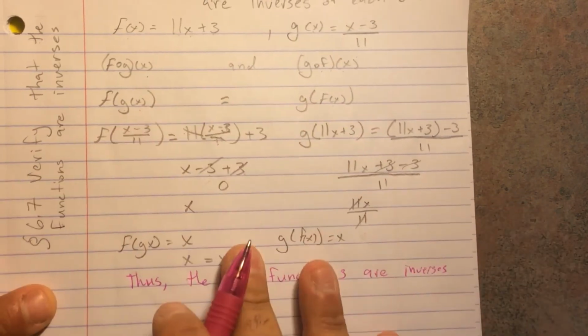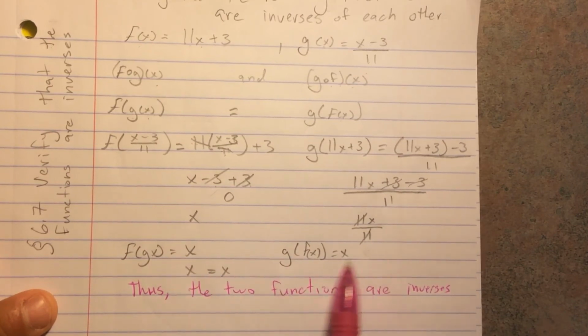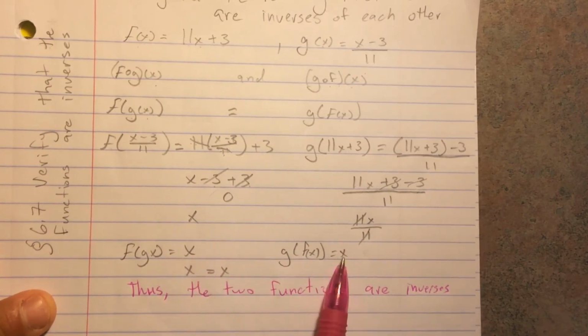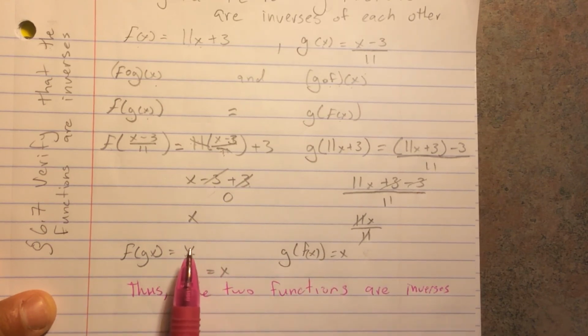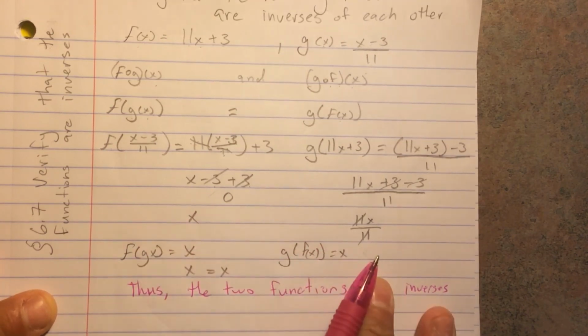If you got anything else, like this being x and this being x plus 2 or x squared, it doesn't matter. If they're different in any way, this could be positive, this could be negative, then they would not be inverses. But since they both ended up being x and x, they are inverses. And it doesn't have to be x. They could both equal 5. They could both equal 10. It doesn't really matter what it comes out to as long as they're equal.